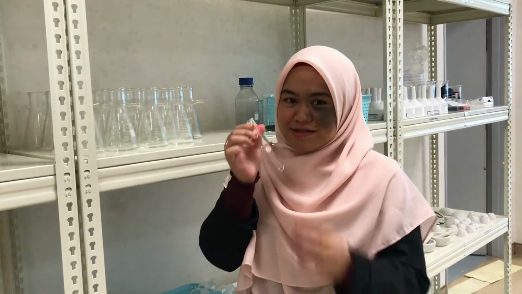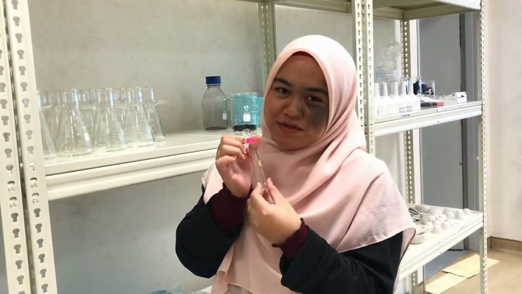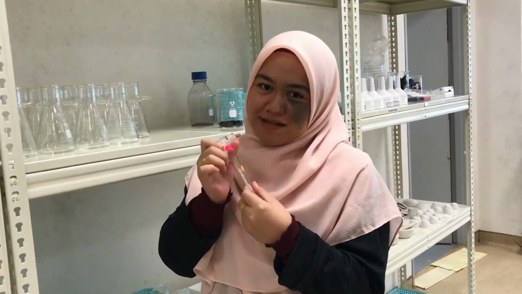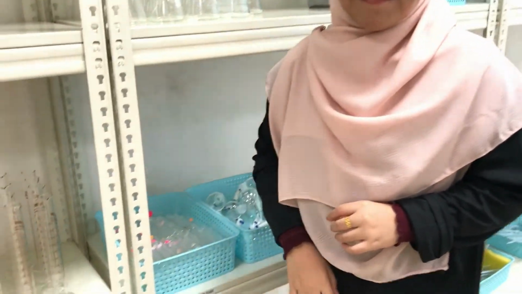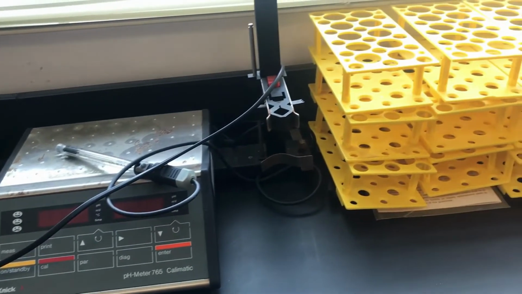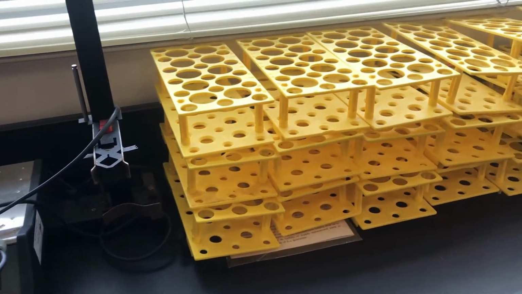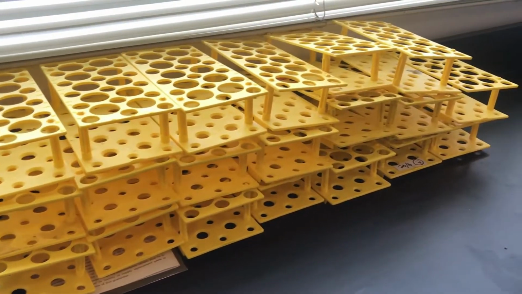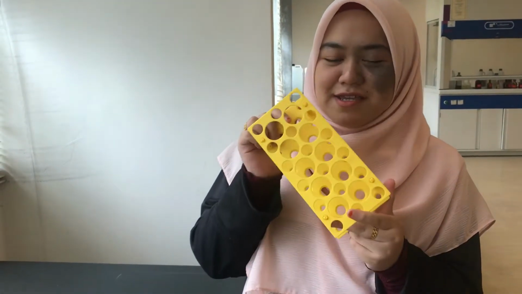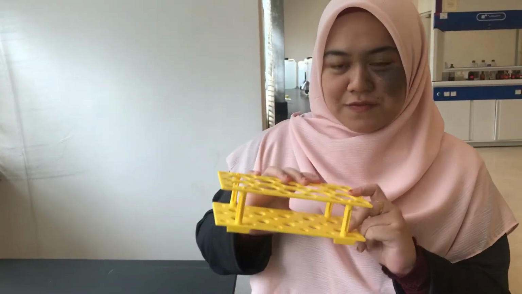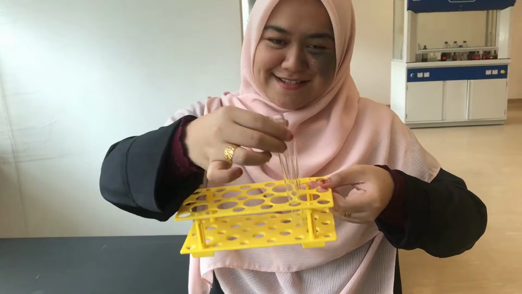This is a test tube, for holding small samples or for containing small scale reactions. Next are test tube racks, which are used for keeping or standing the test tubes, for example like this.